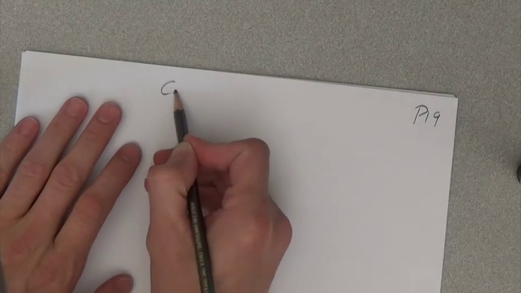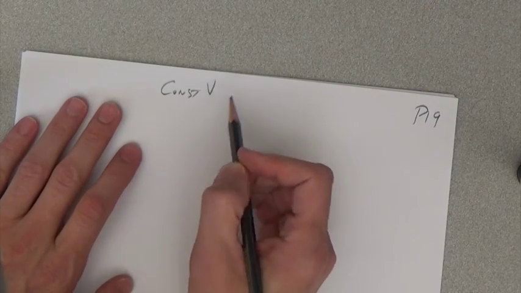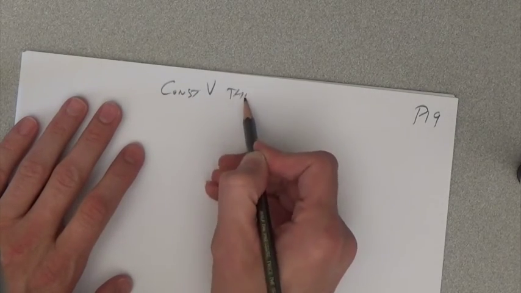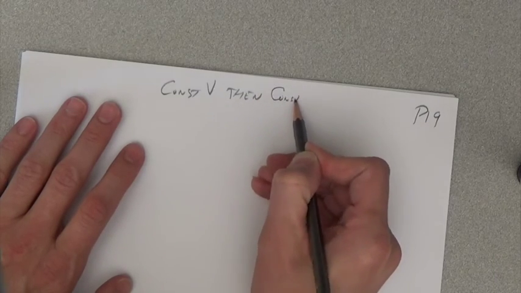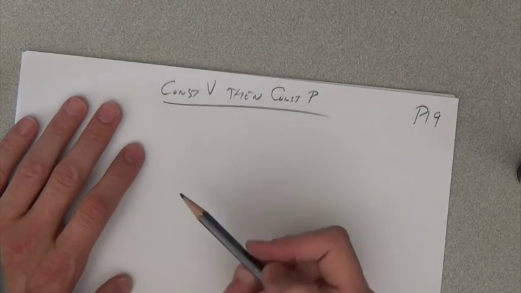Okay, next path, constant volume, then constant pressure.